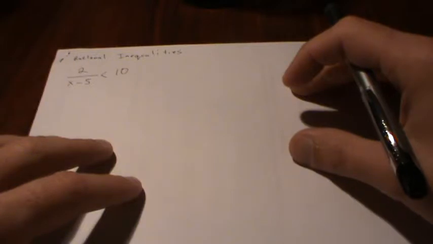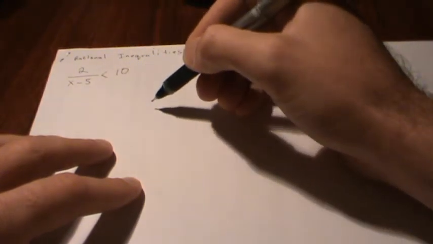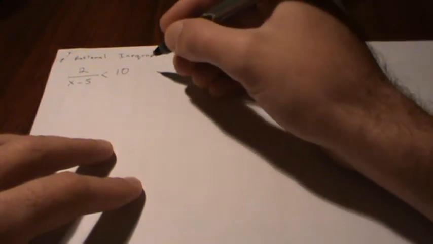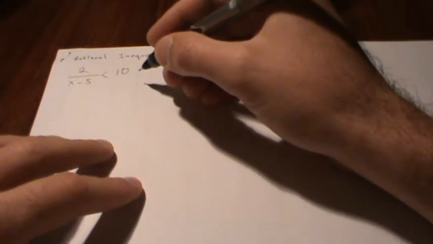For the equalities, we were able to cross multiply these and solve them pretty simply. But with inequalities, you actually can't cross multiply. There is a method where you can cross multiply, but it tends to be pretty complex.